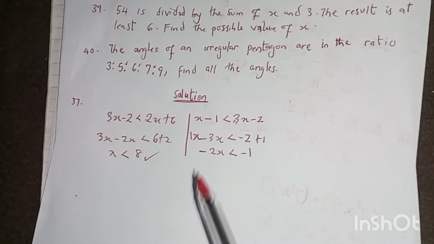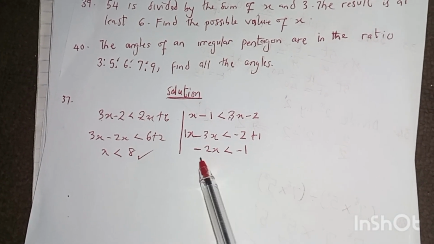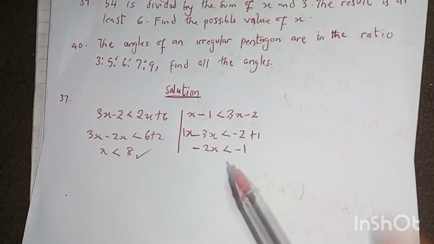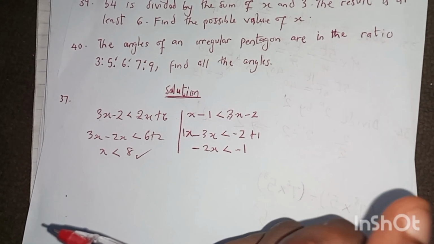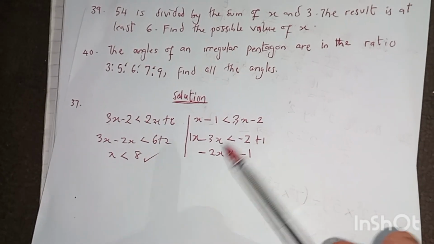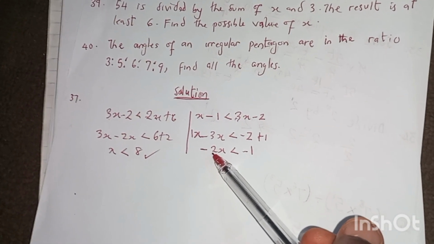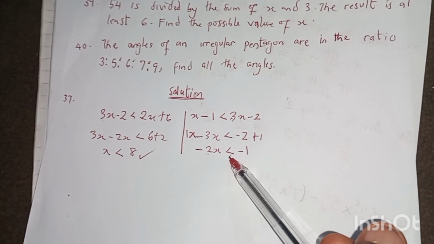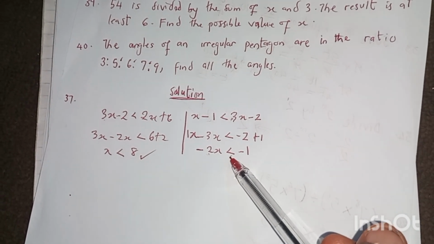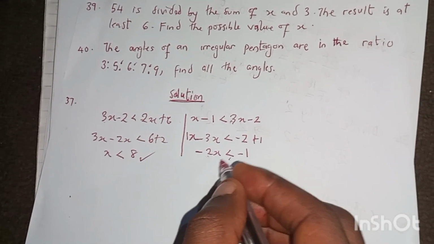All right, so now we are looking for x, but minus 2 is disturbing it, so we need to divide both sides by minus 2. But you should know one thing in inequality that makes it different from equality or equation is that whenever you divide or you multiply through by a negative number, like we're about to do now, the sign is going to change to its exact opposite. So this less than is going to change to greater than. Whatever sign is there, it's going to change to exact opposite. So divide both sides by minus 2.